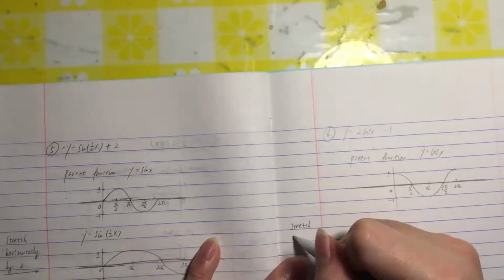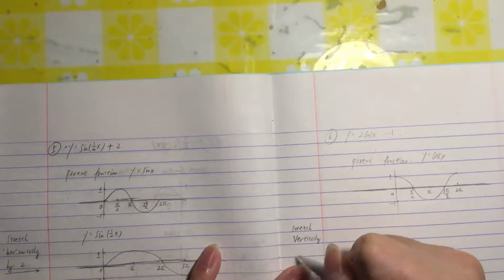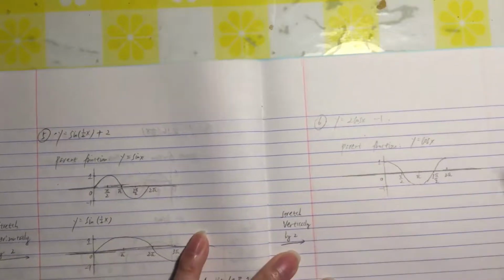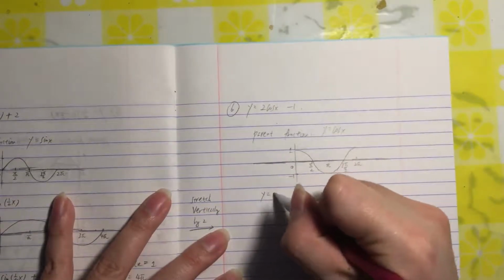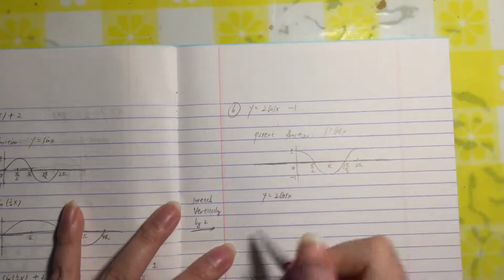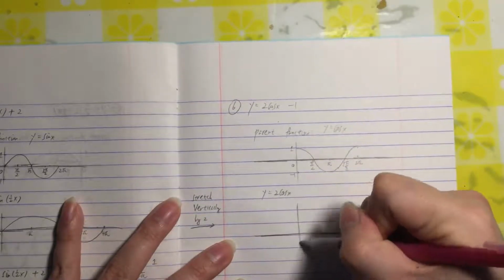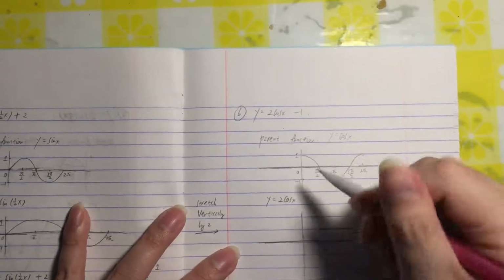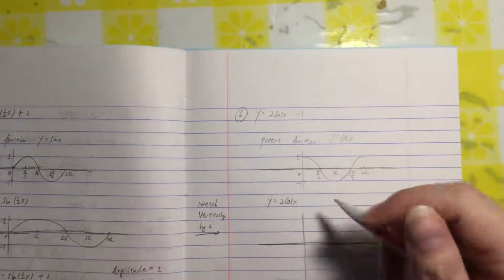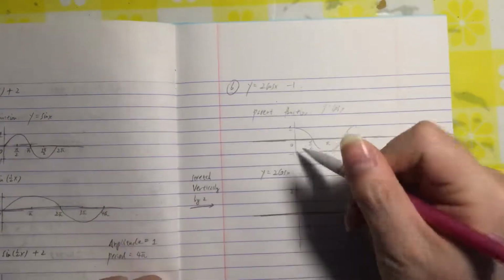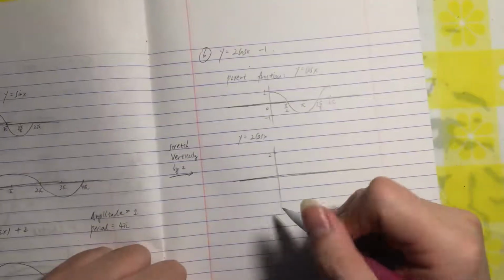We have y equal to 2 cosine of x. Maximum here is 1. If I stretch the graph vertically by 2, 1 becomes 2. Minimum is negative 1. If we stretch the graph vertically by 2, negative 1 becomes negative 2.